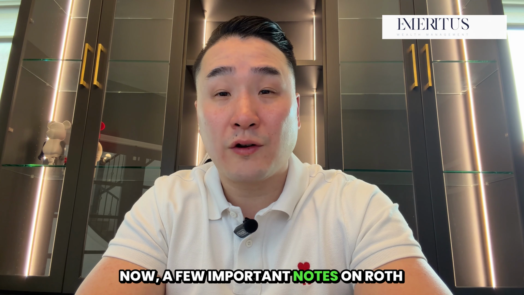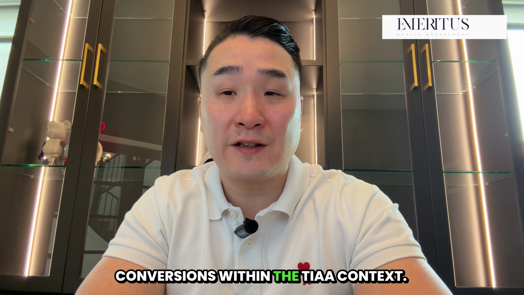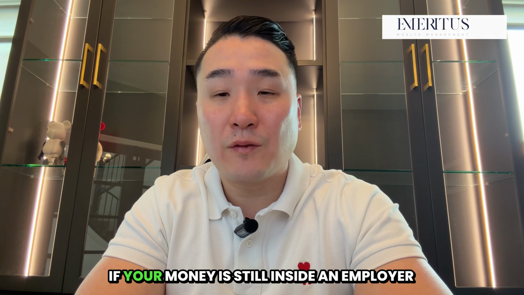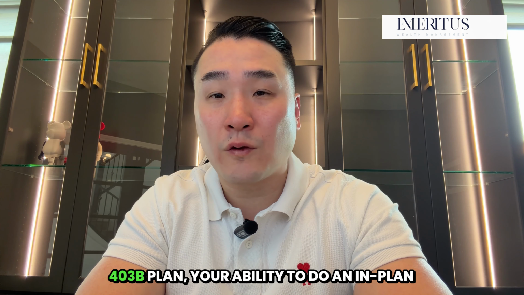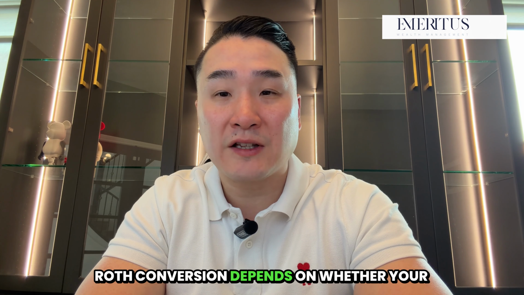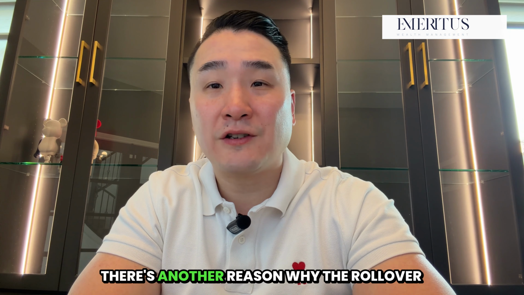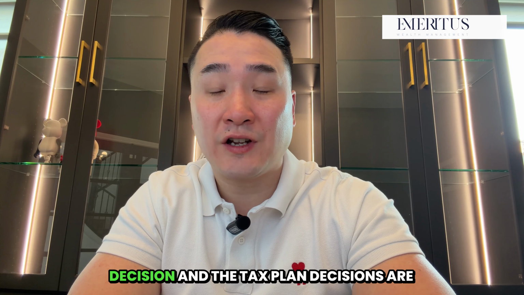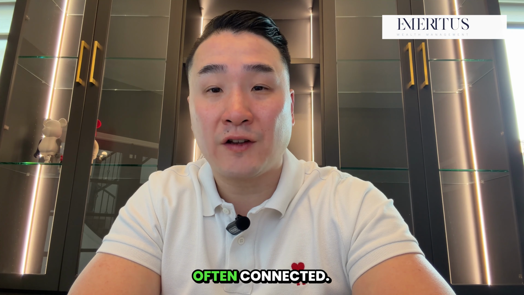Now, a few important notes on Roth conversions within the TIAA context. If your money is still inside an employer 403b plan, your ability to do an in-plan Roth conversion depends on whether your plan allows it. There's another reason why the rollover decision and the tax planning decisions are often connected.